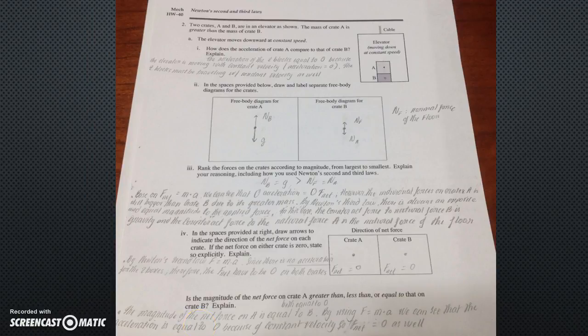How does the acceleration of crate A compare to that of crate B? The accelerations of the two crates are equal to 0 because the elevator is moving with constant velocity, which means that the acceleration is equal to 0. And the two blocks must be traveling with constant velocity as well because they're in the elevator.